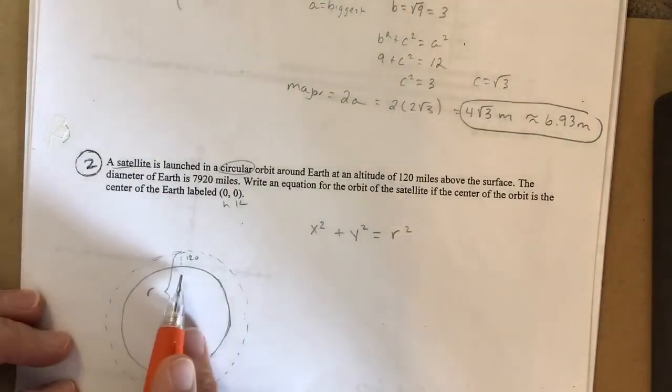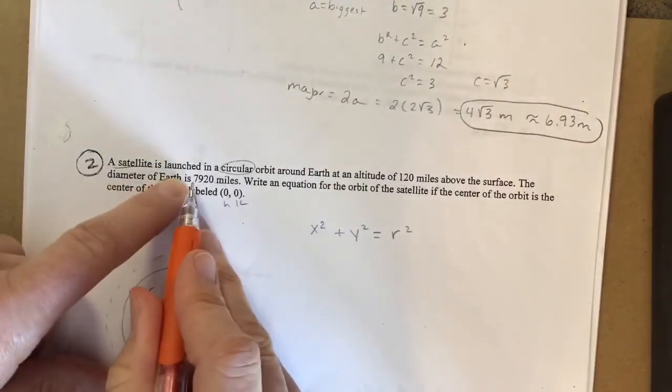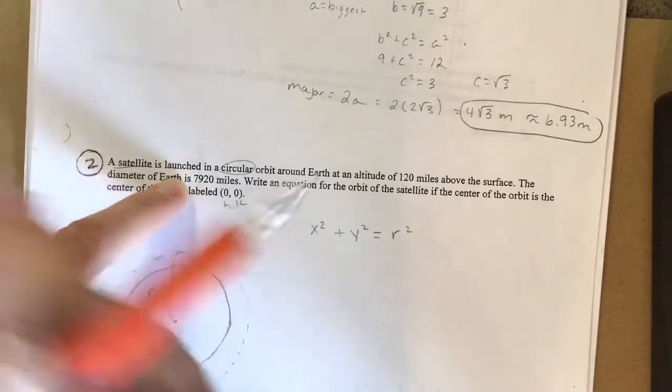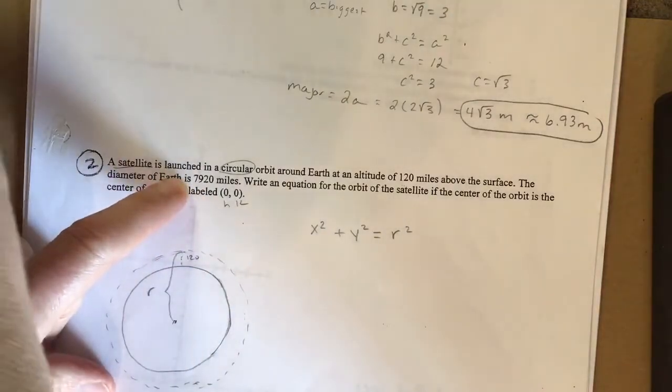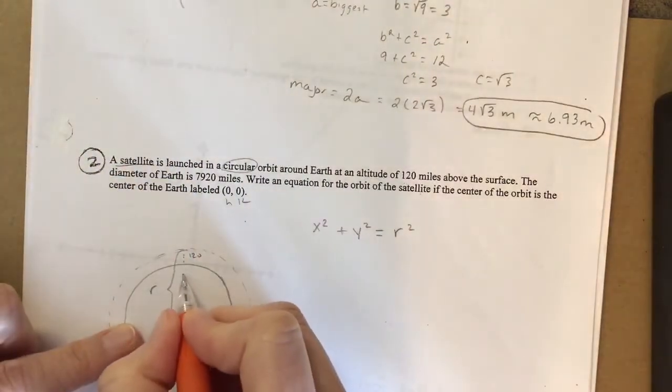Well, I know this is 120. What about this? Well, the diameter is 7,920. What do I do to get the radius? You got it. Divided by 2. So this distance.